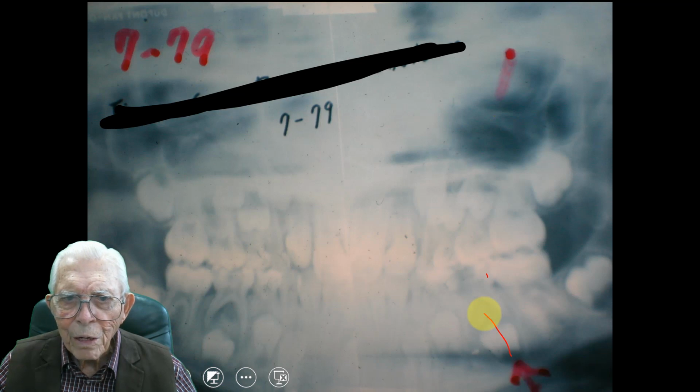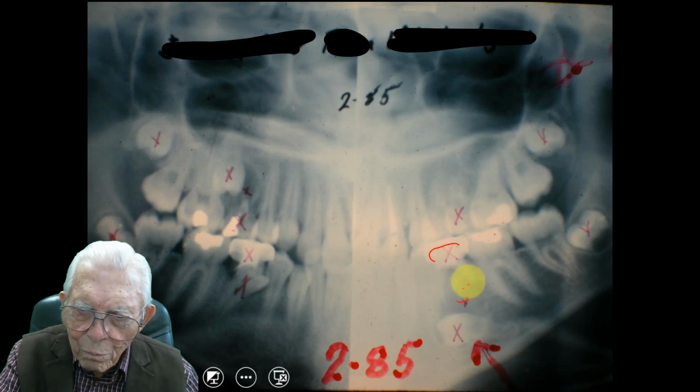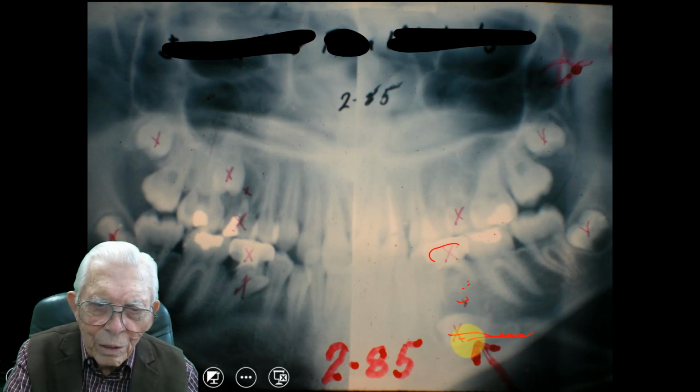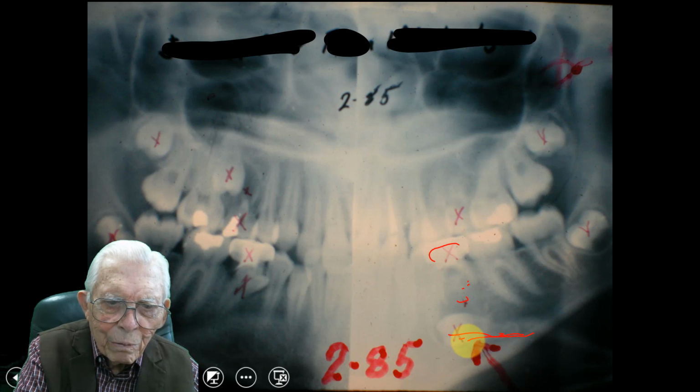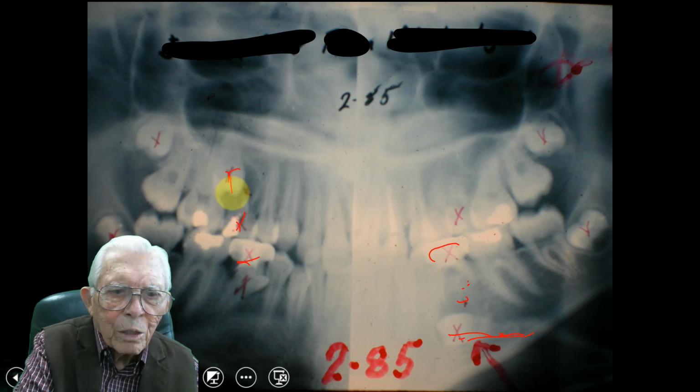Now that's '79, and this is '85. In other words, about 6 years later, this tooth was crowned right here, and it formed a cyst or something that pushed this tooth down and laid it down on the cortical bone of this tooth. And they're having problems with this one too, but they can take that out, and you'll remove this and take this tooth.